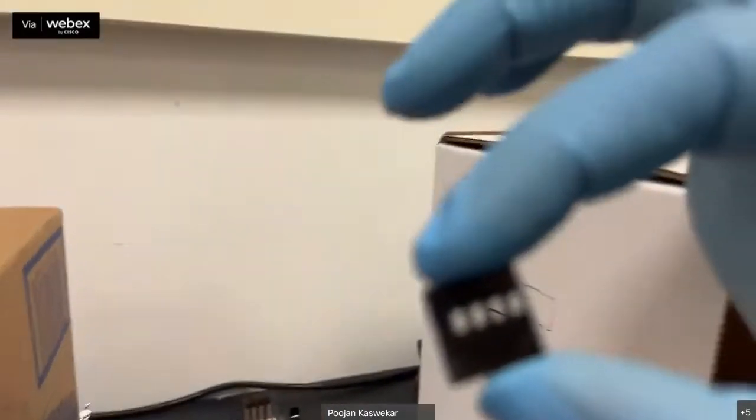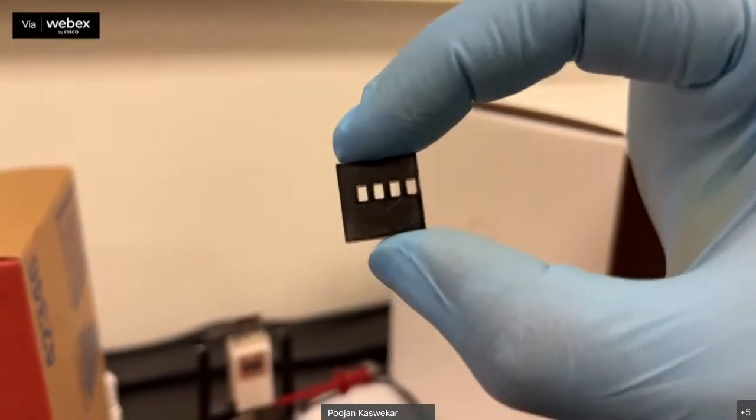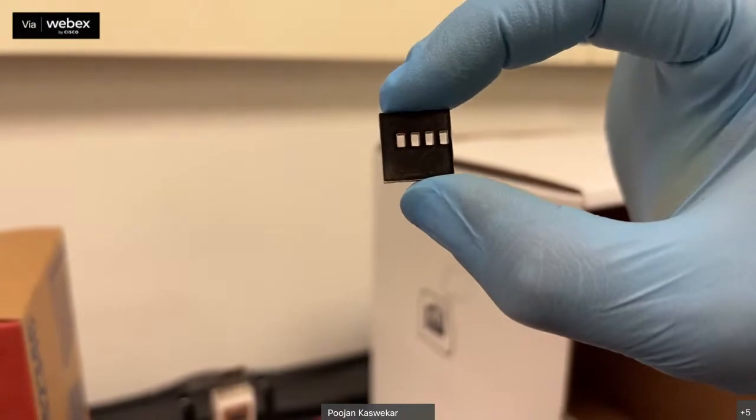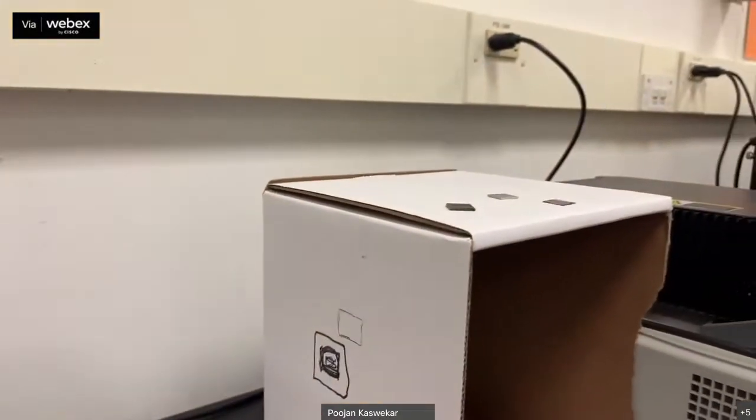And one more thing, we can answer the question. Typically when we are measuring, we will use this mask, so that the complete cell is not illuminated. Only that particular area is illuminated. Is it clear? Yes, sir. Now it's clear.